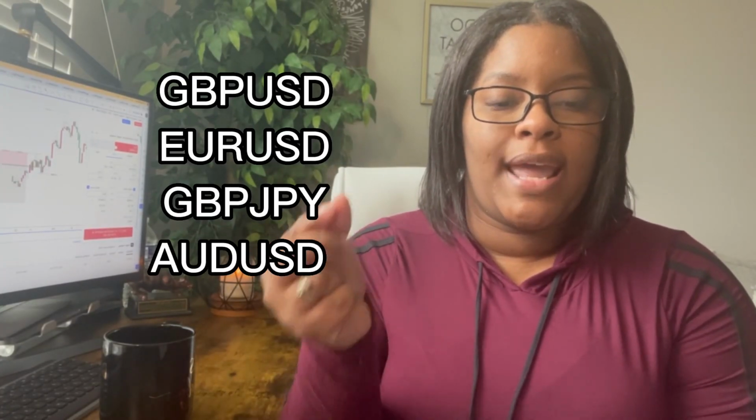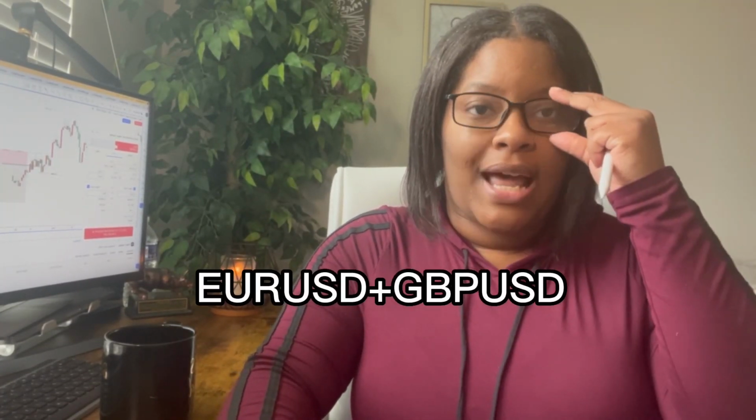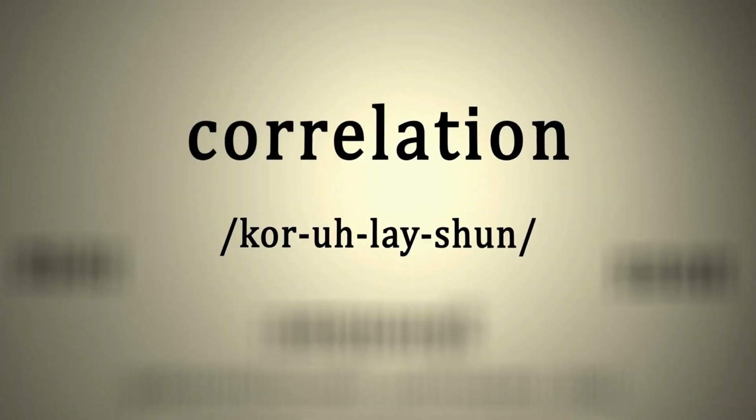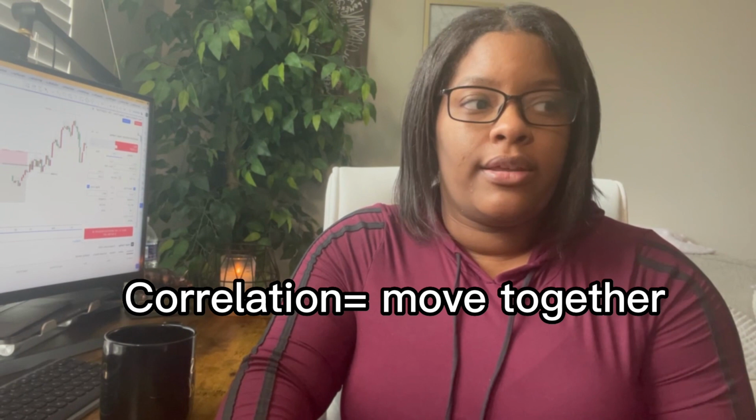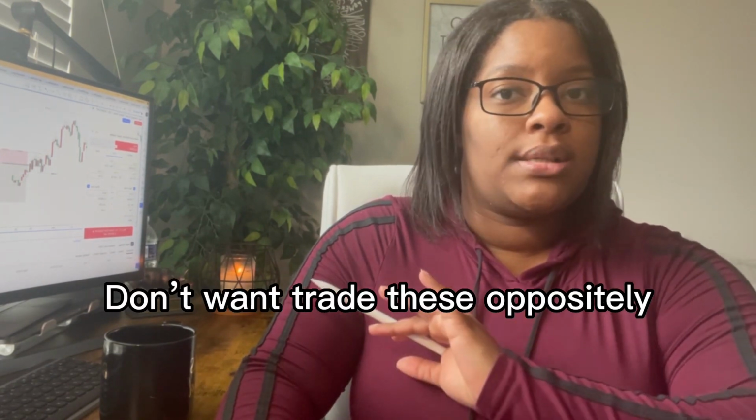GU, EU, GJ, AU. First, let's look at EU and GU first. I call those sister pairs because if you notice anything about those pairs, they tend to move together. So let's just say that you decide to trade both of these currency pairs, and just because they move together doesn't mean they're going to move together every single day or every single candlestick. It just means that they may trend together. If GU is going in a downtrend on, let's say, the daily time frame, EU may be doing the same. It doesn't mean you're going to take a trade on the same day on these pairs, but you generally don't want to trade these pairs oppositely. You don't want to be buying EU and selling GU. That's out of correlation.